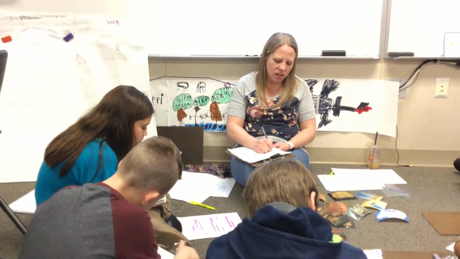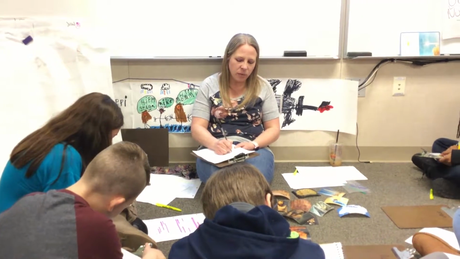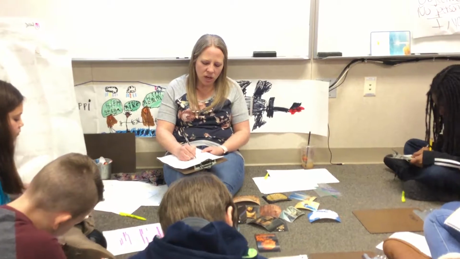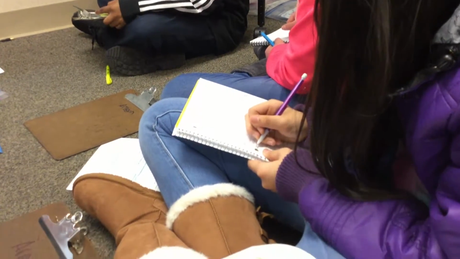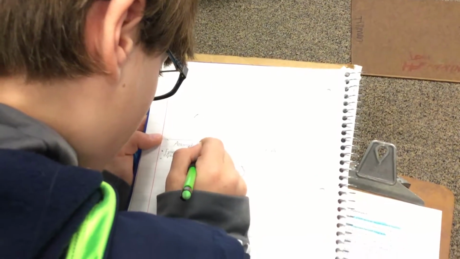Expanded trade and exploration. And then I'm just going to draw a little miniature sketch of a sailboat. Good to go? All right, what else did she do?